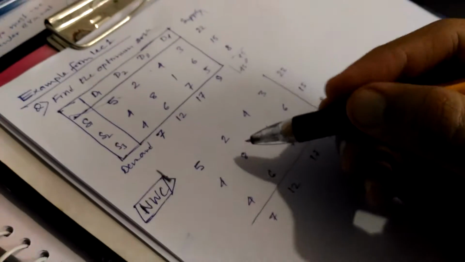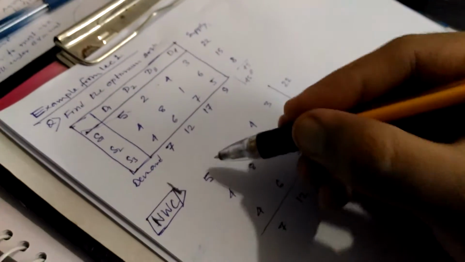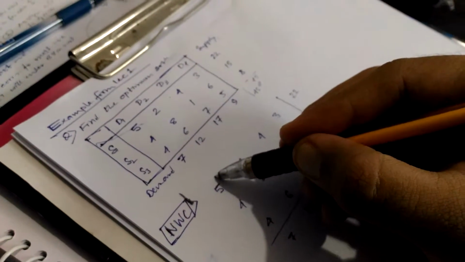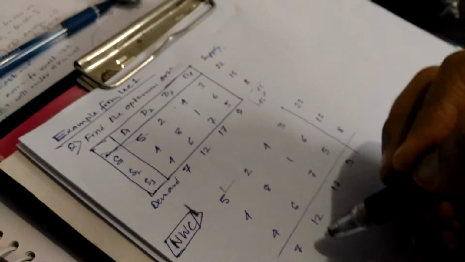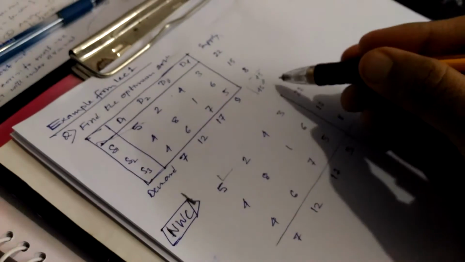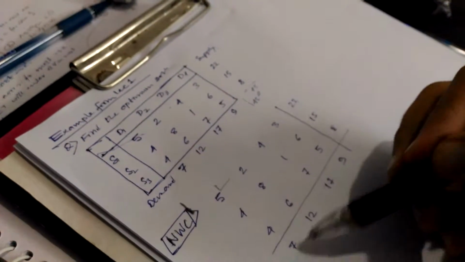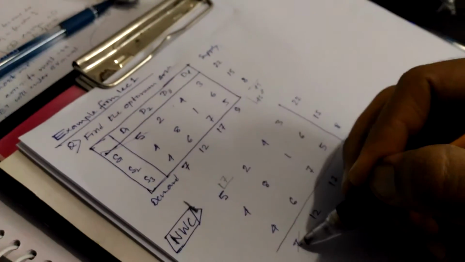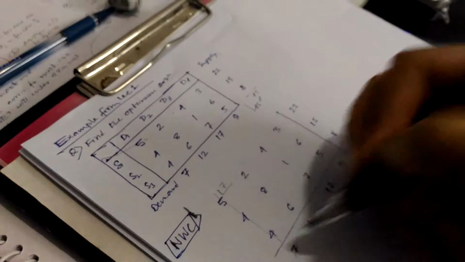So in case of the northwest corner method, take the northwest value. In this case 5 is the northwest value, so make an angle there. Now the minimum of these two, this is 22 and this is 7, so 7 is minimum, so put 7 here. Now 7 is struck out. Since this is struck out, cancel this whole column.